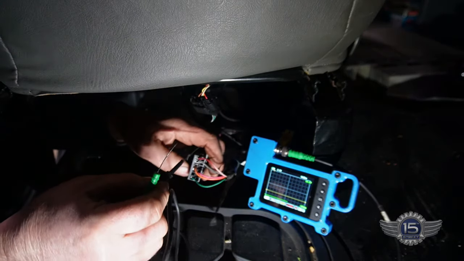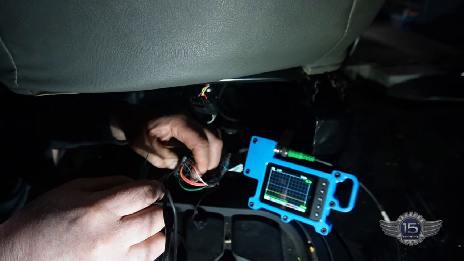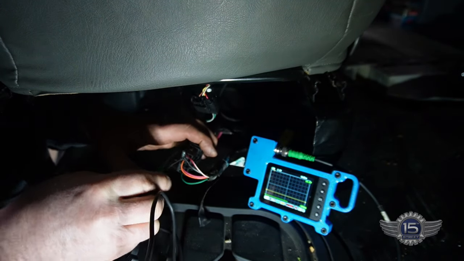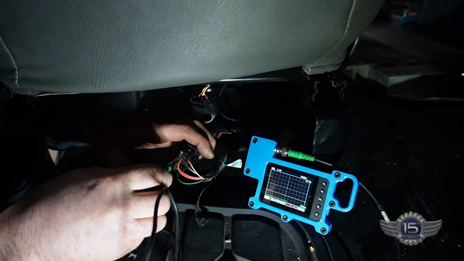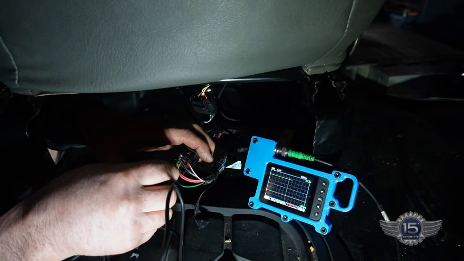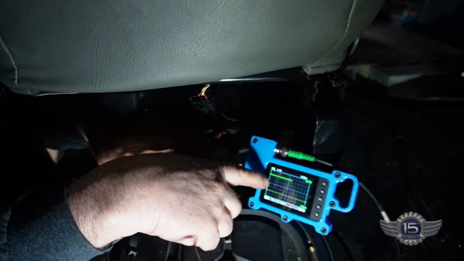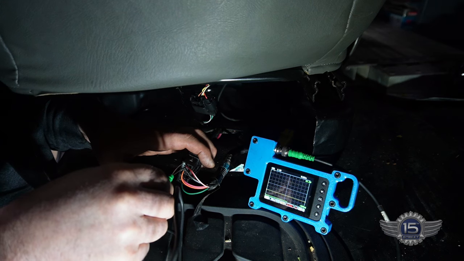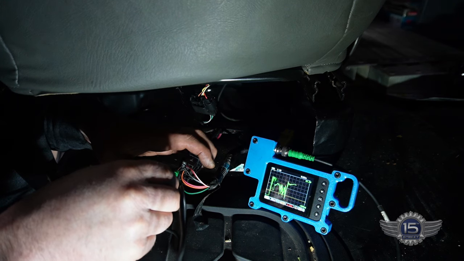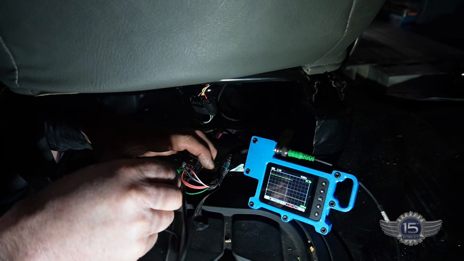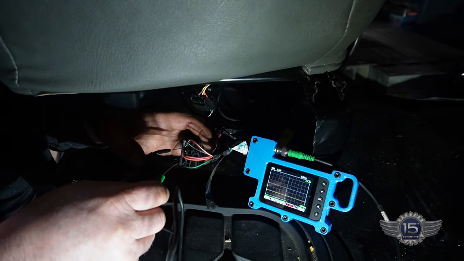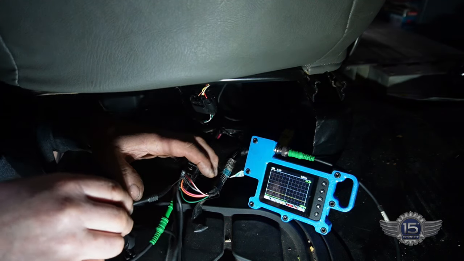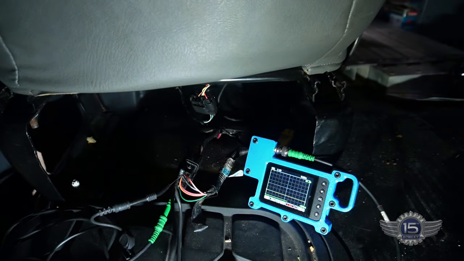Alright, so black and white is our ground. We will put this in the black and white, and this one in our red and white. And we have power. So as you can see right there, we got a power signal. Pull it out, you can see it drop. Touch it on the red and we get power. Okay, so we have a good power. Now this green is our signal, but I don't have the key on, so let me put those in there and I'll turn the key on.